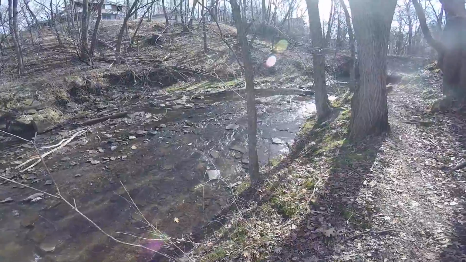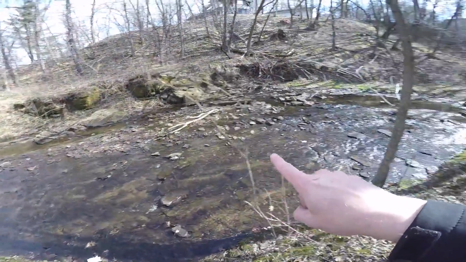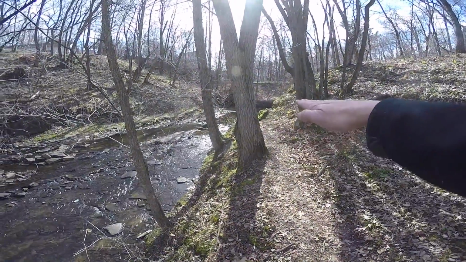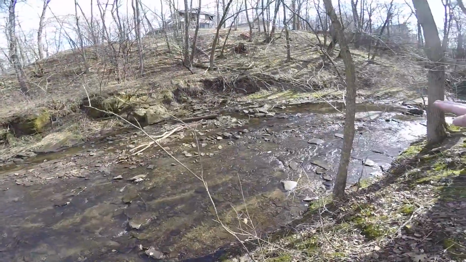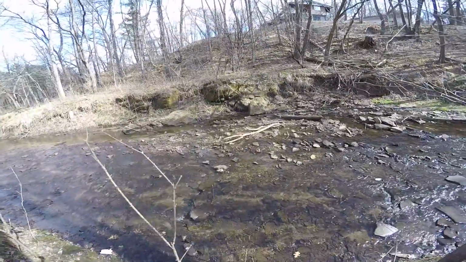This is what we would call a riffle along the stream itself. And if we look up a little further, you can see the water's more calm, and we would call that a pool. And so this pool and riffle sequence is a really important set of ecological habitats that maybe I'll be able to talk about more later.